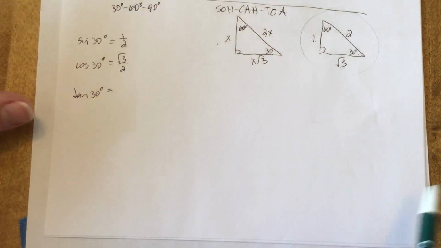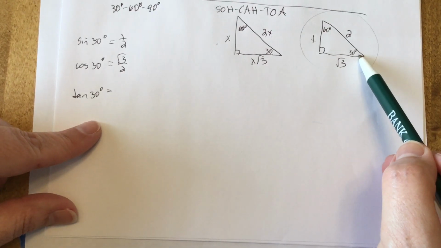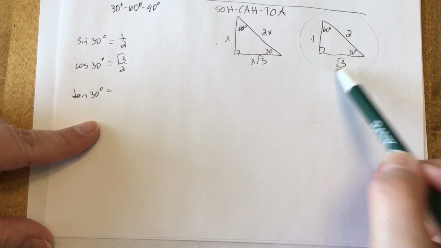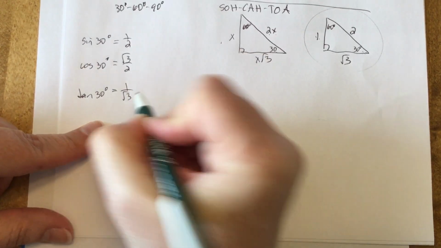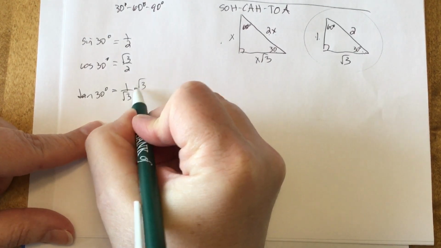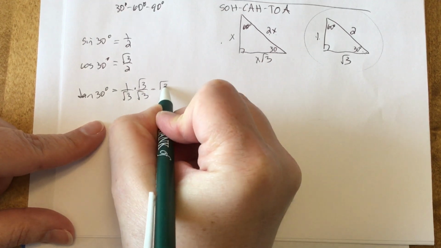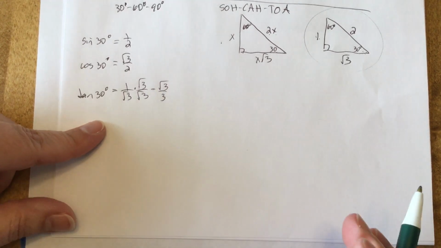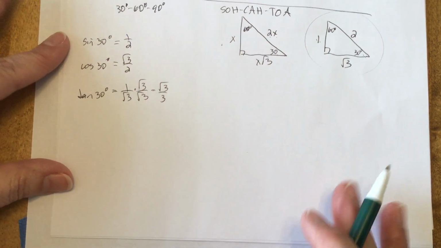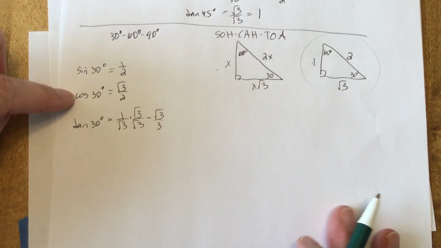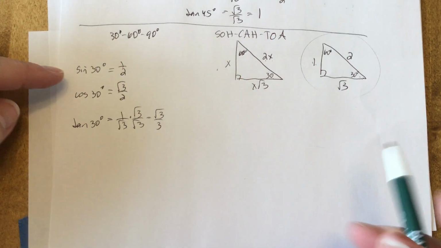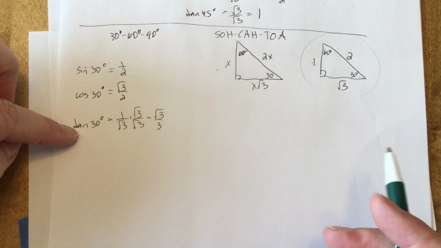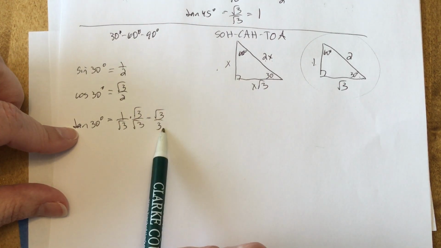Okay? Tangent, we were saying. Tangent of 30, TOA is opposite over adjacent, so 1 over root 3. Now, of course, this one we are going to have to rationalize. So I'm going to get root 3 over 3. Okay? And just like I showed you with the 45, 45 triangle, if I use any 30, 60, 90 triangle, my sine, cos, and tan of 30 will always end up being these same values.